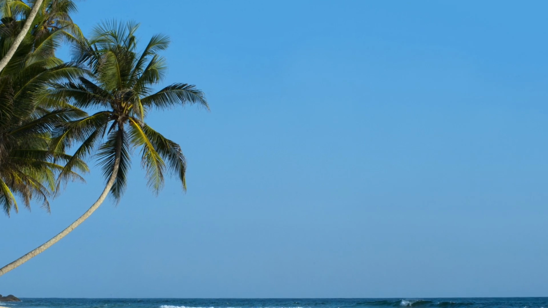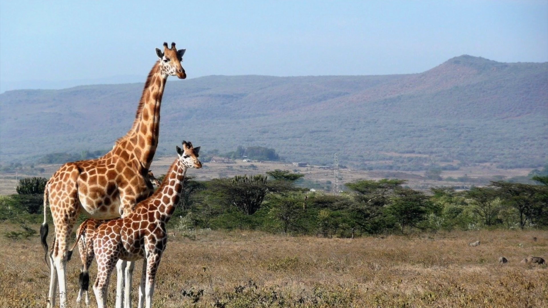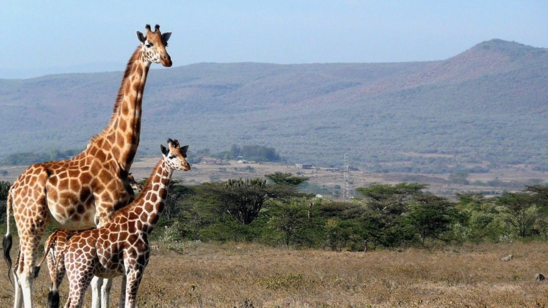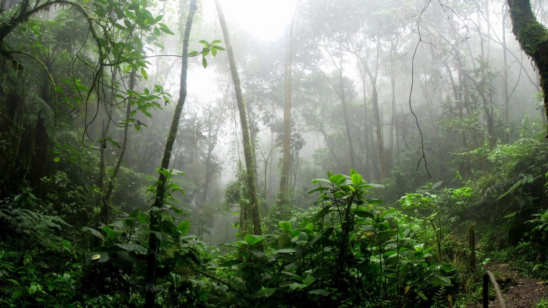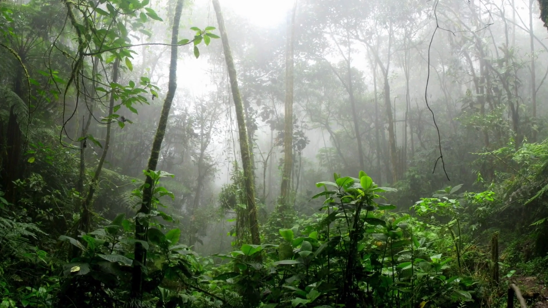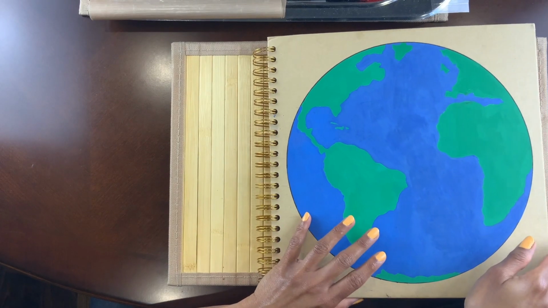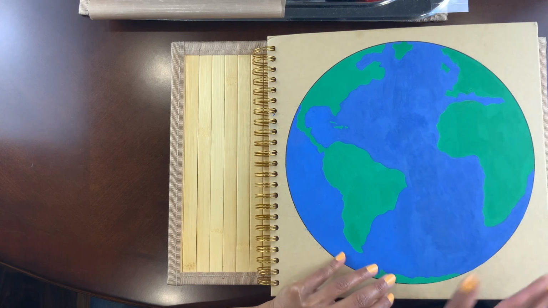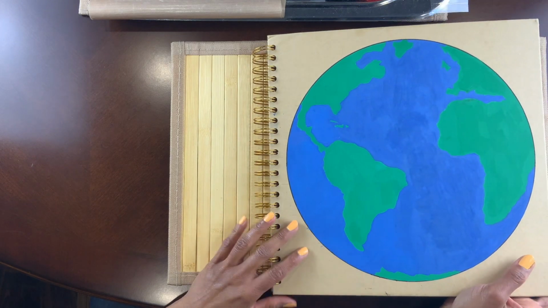Climates near the equator are warm and humid or warm and dry. They only have two seasons, dry and rainy. During rainy season, they get a lot of rain. I'm going to show you an activity. You can do it at home. But before that, let's review our continents with our continent song.